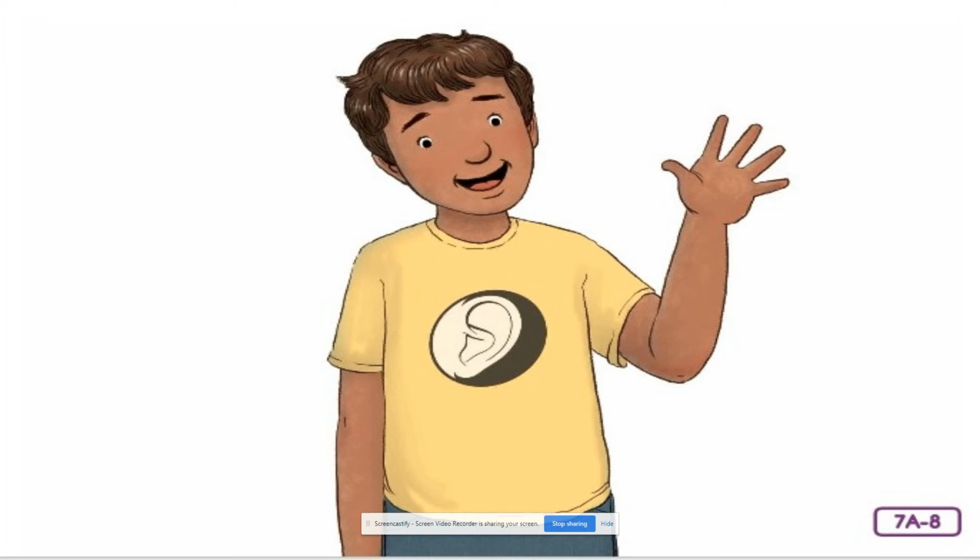Objects appear upside down on me. I live at the back of your eyeball. What am I? That would be your retina. Your retina is where objects are projected to in the back of your eye. I am the part of your eye that is colored. Sometimes I'm green, but I could be brown or gray or blue. What am I? That's right. That's your iris.